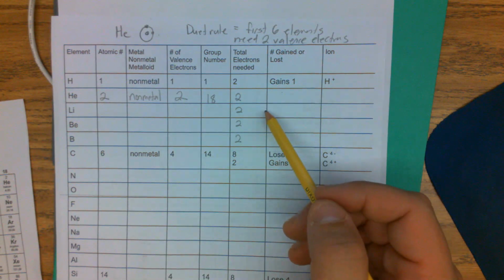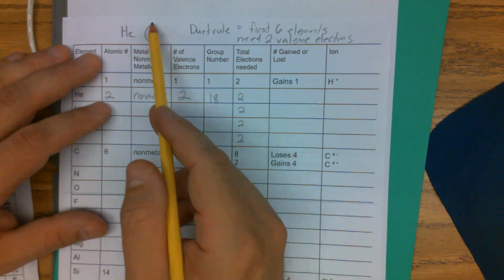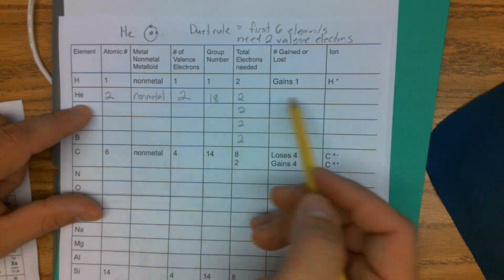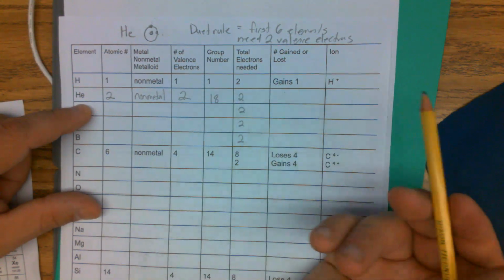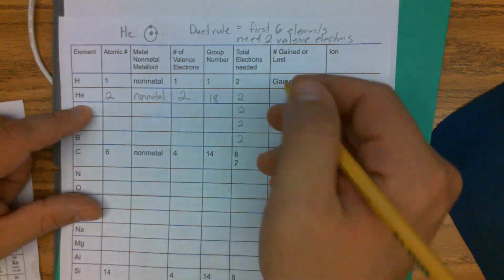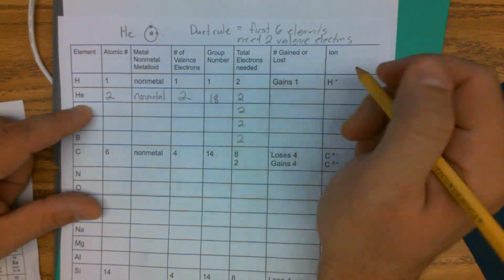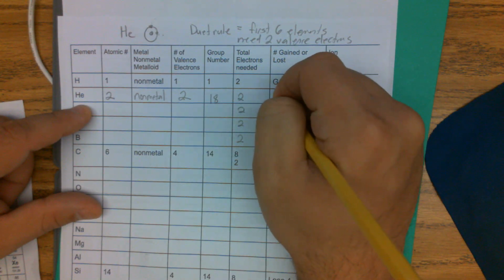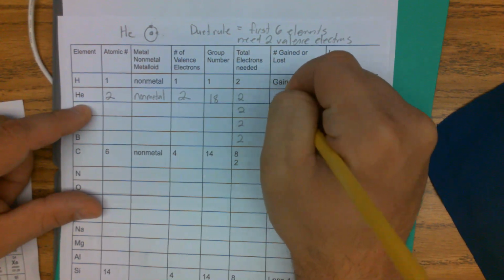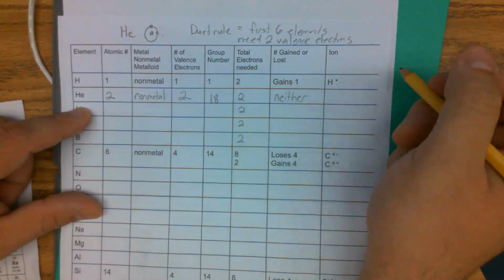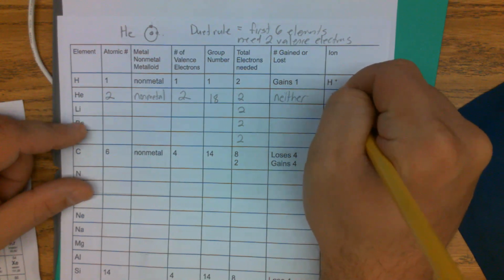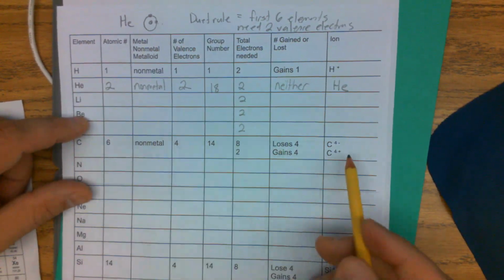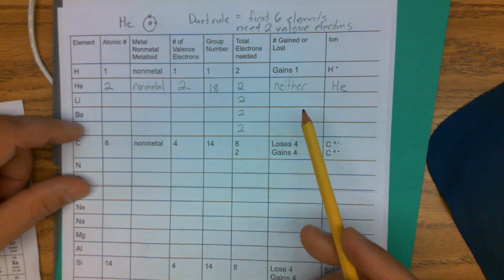All right, well, helium has those 2 valence electrons. If we look at helium here, so some of these, when we're looking at number lost or gained, helium is fine, it's full. It doesn't need this, so we're going to say it's neither. So there's neither. So if we look at the ion, it doesn't form an ion. So this is just going to be regular helium. All right. We can just keep doing the same for the rest of these.